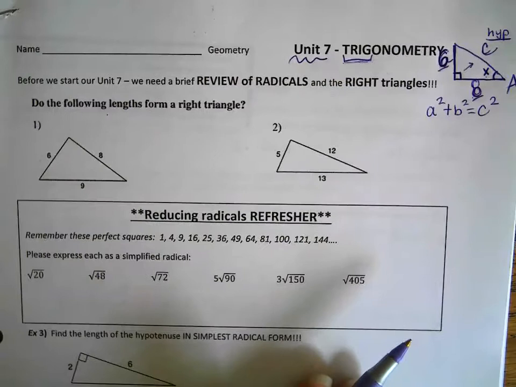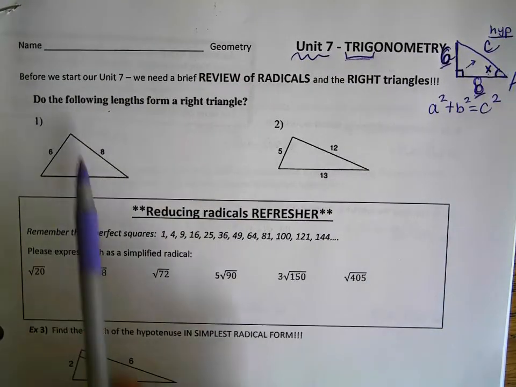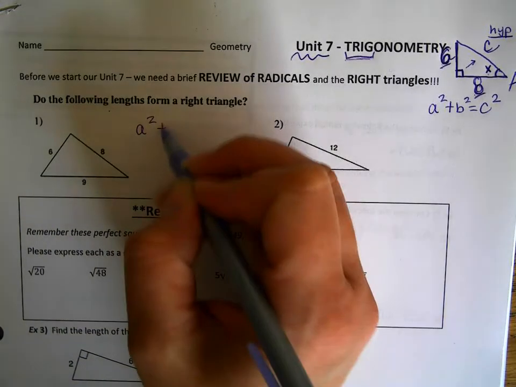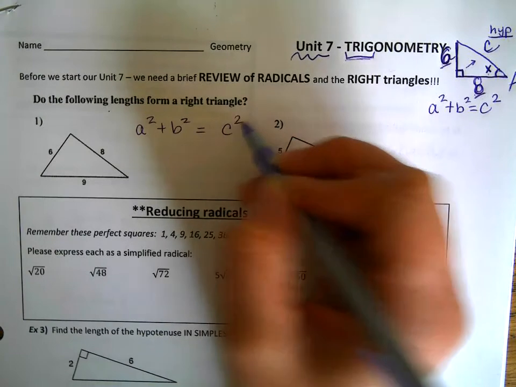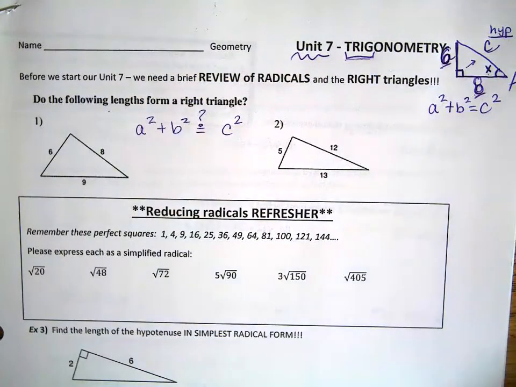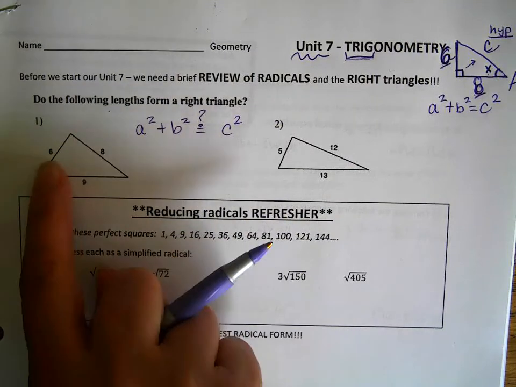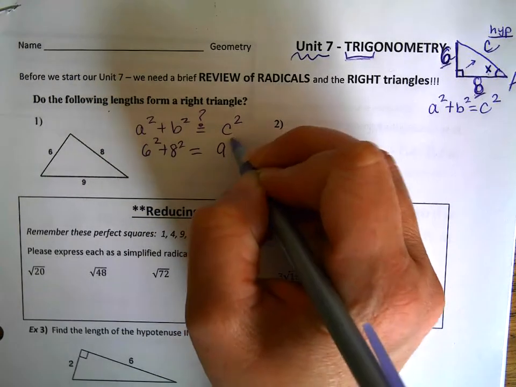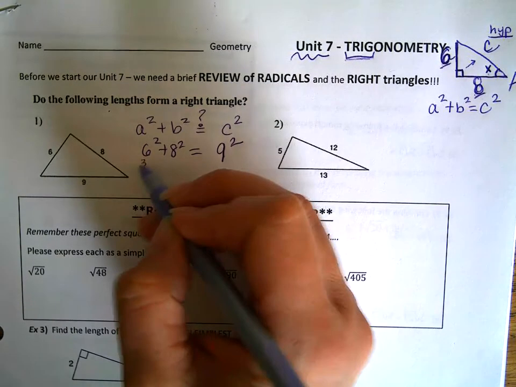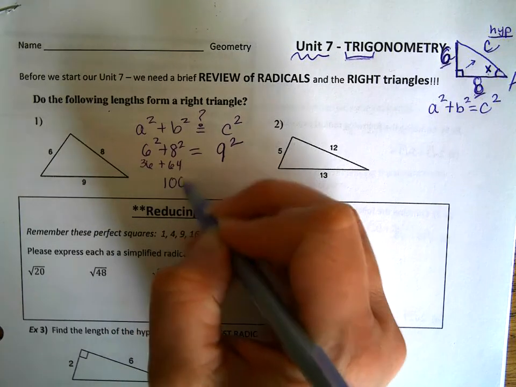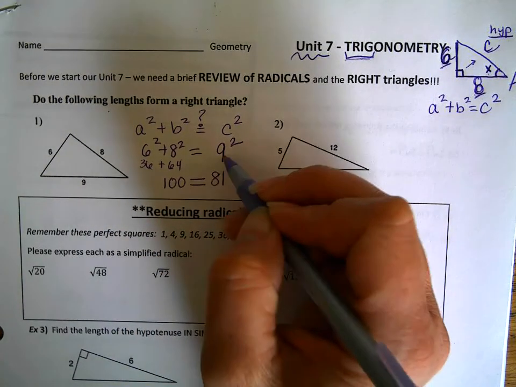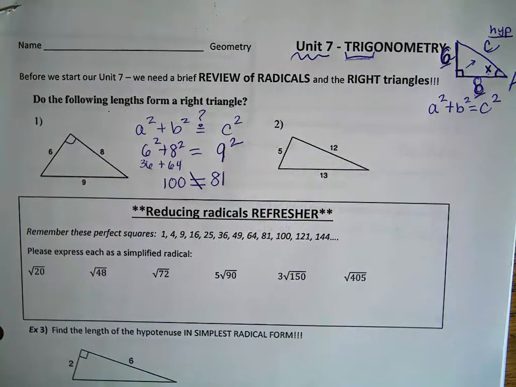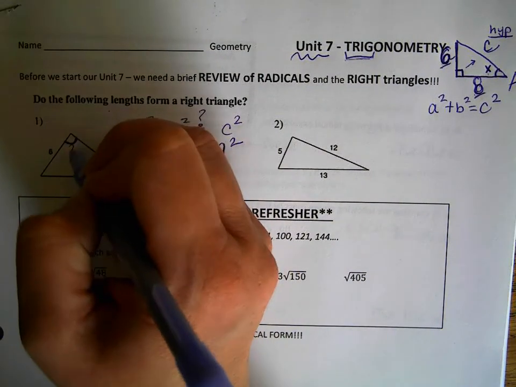So starting with exercises 1 and 2, the question reads, do the following lengths form a right triangle? So if we tested a squared plus b squared, does it equal c squared? Looking at these three measures, 6, 8, and 9, is 6 squared plus 8 squared equal to 9 squared? Well, 36 and 64 gives us 100. Is that equivalent to 81, which is 9 squared? No. So this triangle we can't assume is a right angle. This angle here, we would find some other way.